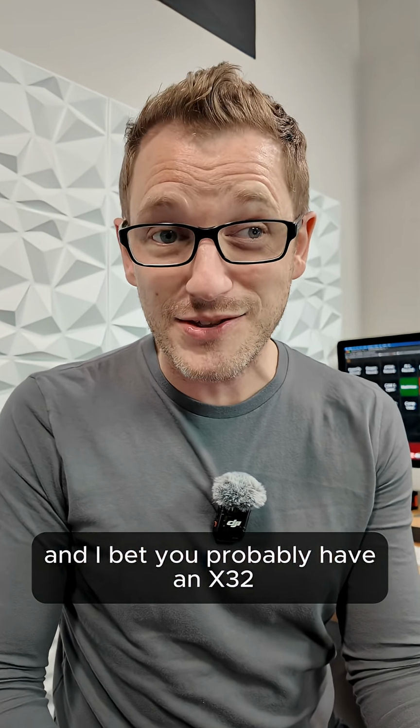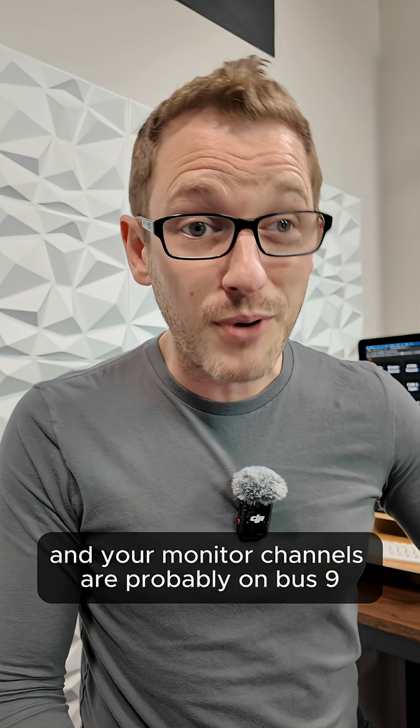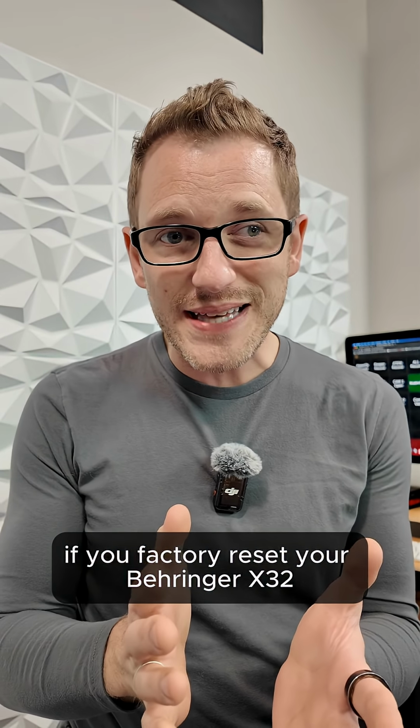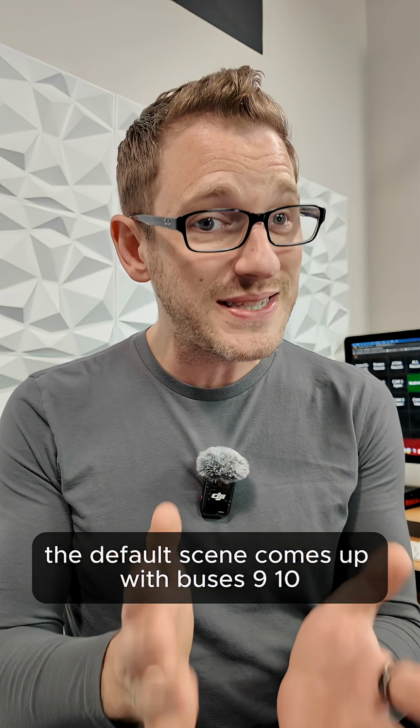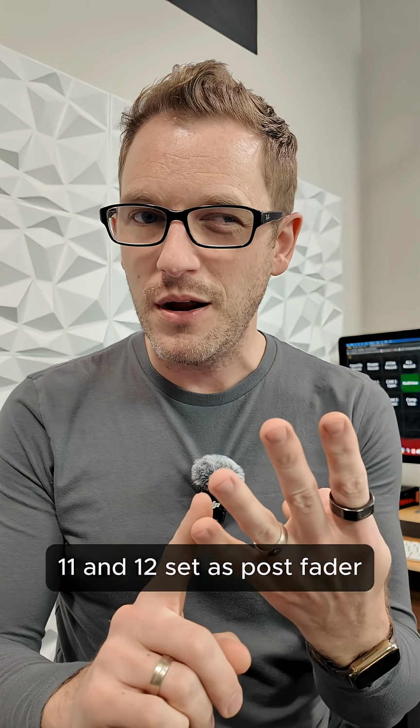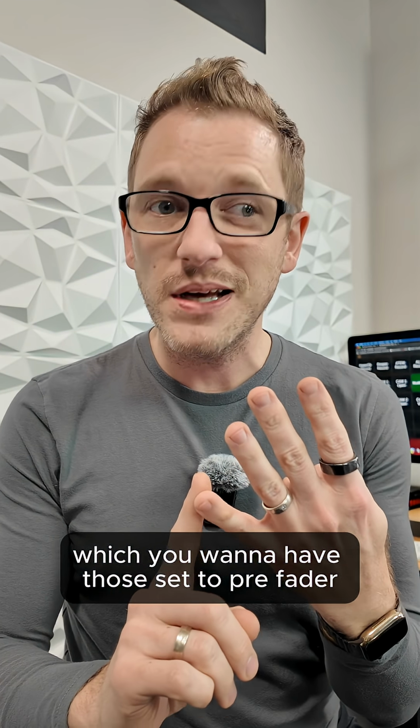And I bet you probably have an X32 and your monitor channels are probably on bus 9 through bus 12. That's because if you factory reset your Behringer X32, the default scene comes up with buses 9, 10, 11, and 12 set as post fader, which you want to have set to pre-fader. Let me show you why.